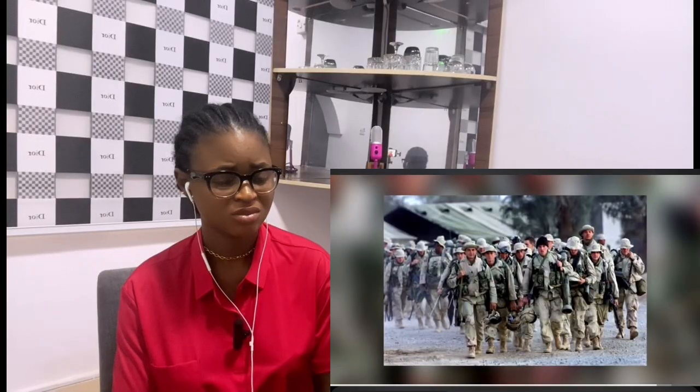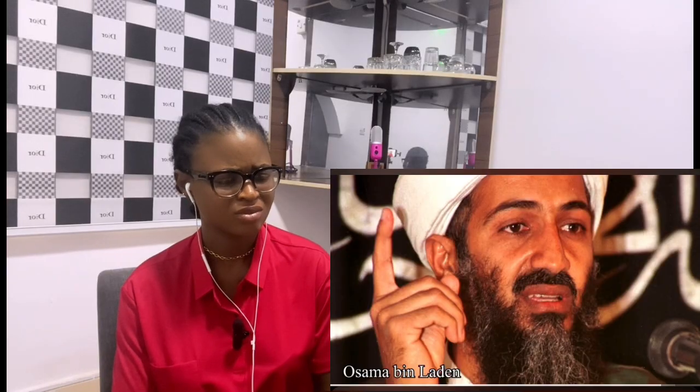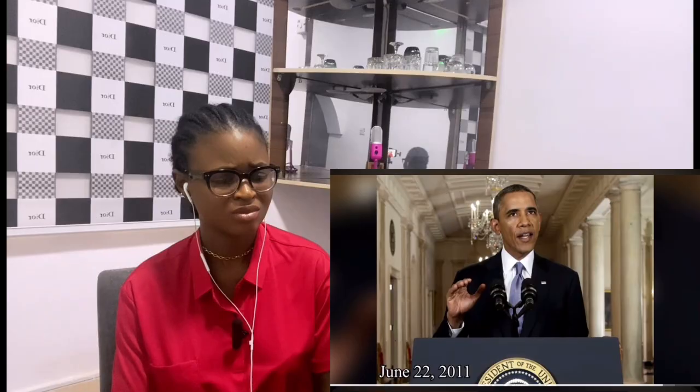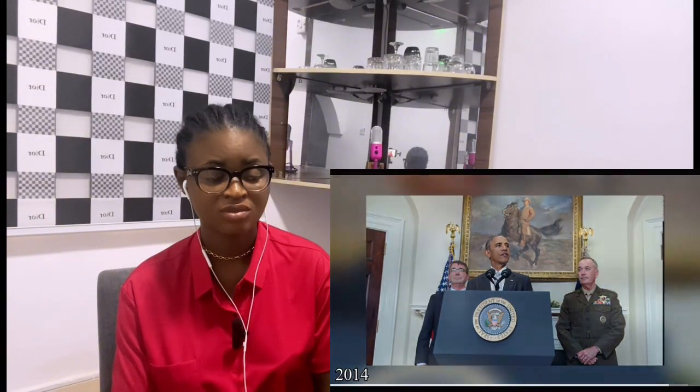In the years to come, the U.S. led a coalition of forces to defeat the terrorist Taliban in Afghanistan, captured Iraqi leader Saddam Hussein, and killed Osama bin Laden in a raid in Pakistan. On June 22, 2011, U.S. President Barack Obama delivered a televised speech in which he stated that the United States would begin a systematic pullout of troops in Afghanistan. At the end of 2014, Obama declared that the war in Afghanistan was officially over.